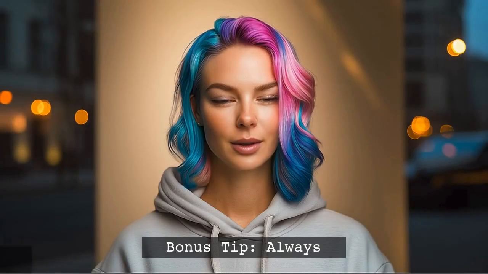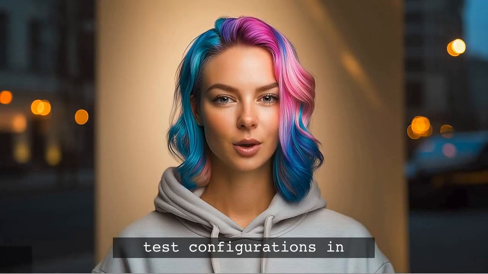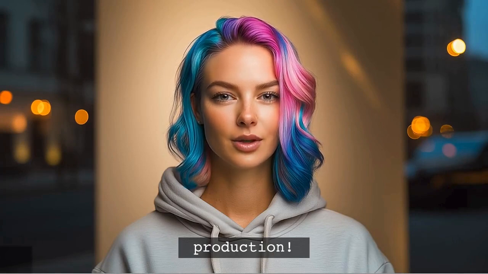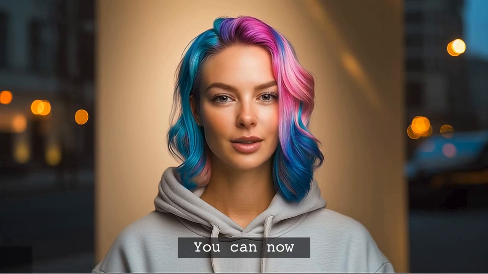And here's your bonus tip. Always test your configurations in a staging environment before deploying to production. This can save you a lot of headaches down the line.